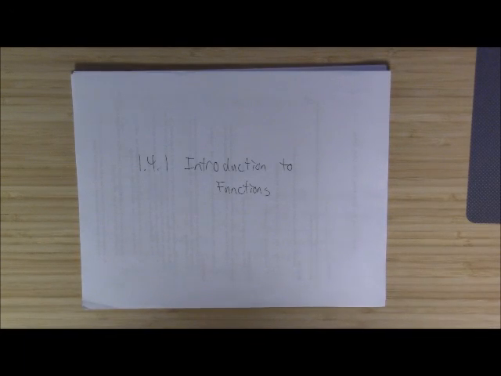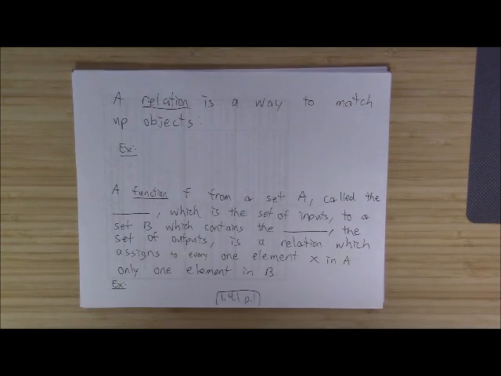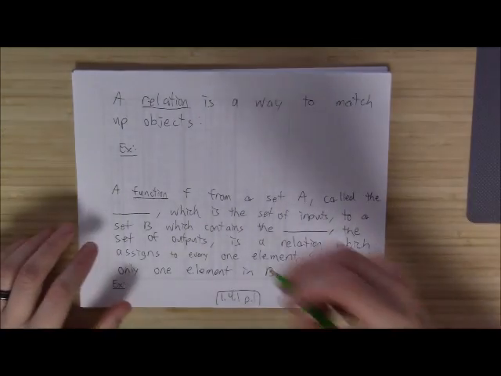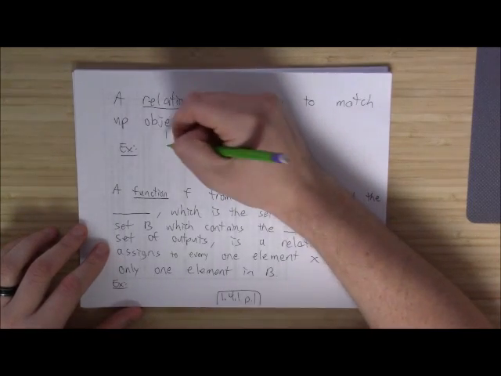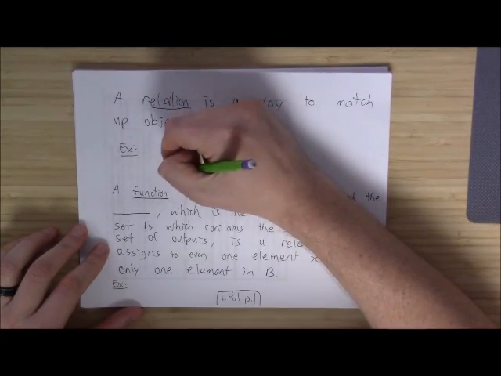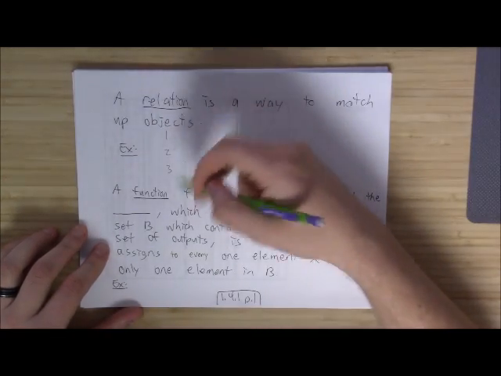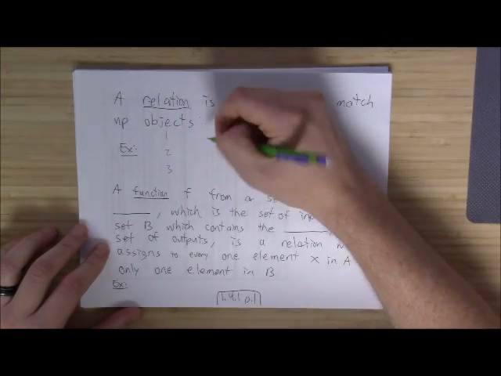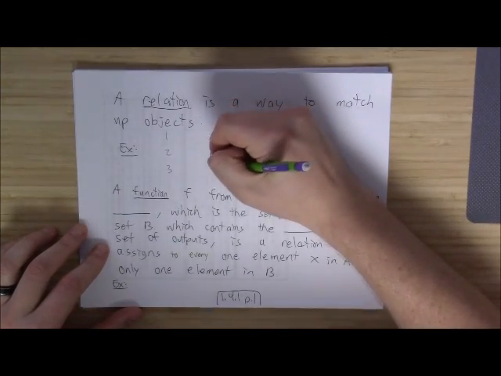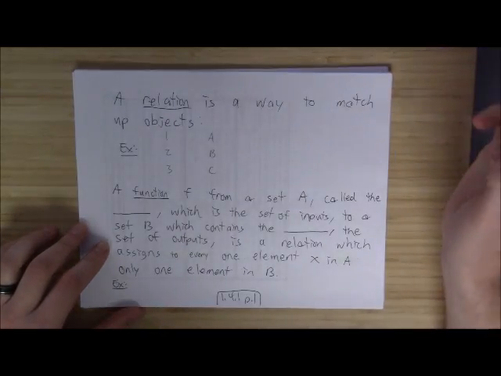In this video, we'll be talking about just the basics of what a function is. So to begin with, a relation is a way to match up objects. What does this mean? Well, for instance, if I had 1, 2, 3, we'll just have 3 objects here, and let's have the letters A, B, and C. We can match this up any way we want.